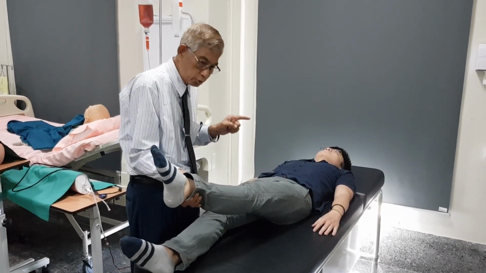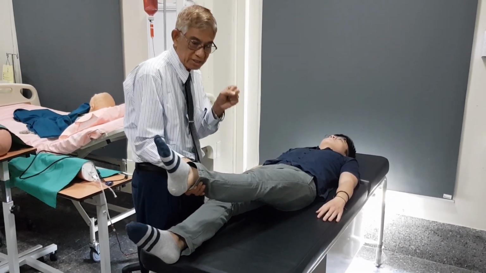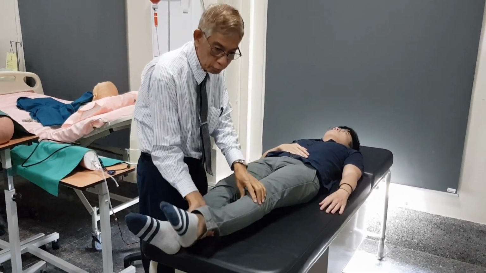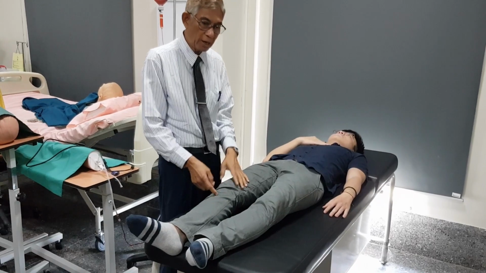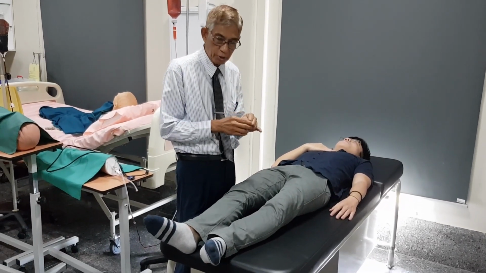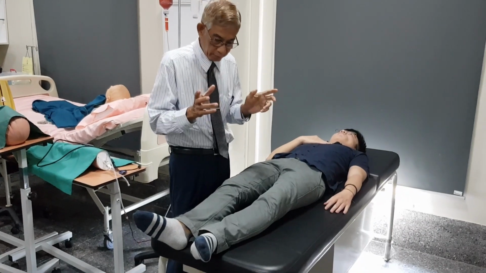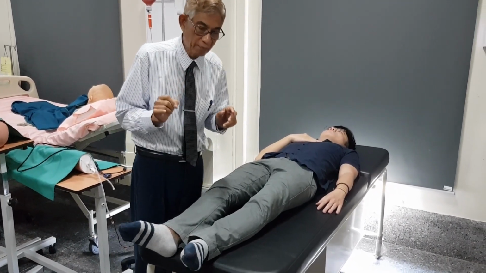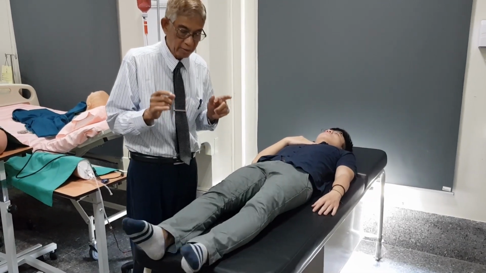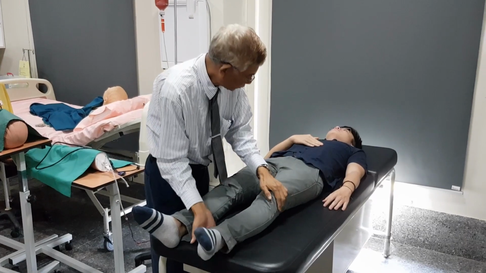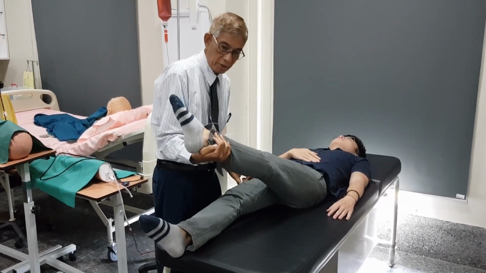It is due to the compression of the sciatic nerve root. What are the sciatic nerve roots? Sciatic nerve roots are L4, L5, S1, S2, S3. Commonly, L4, L5, S1 nerve roots are compressed in prolapsed intervertebral disc. Okay, now this is the straight leg raising test.